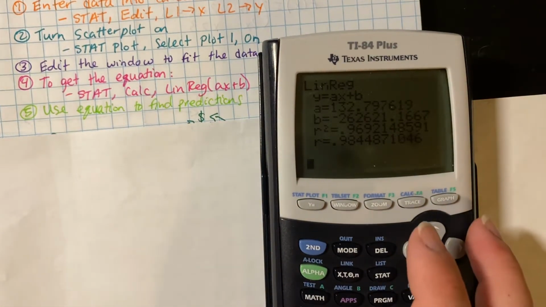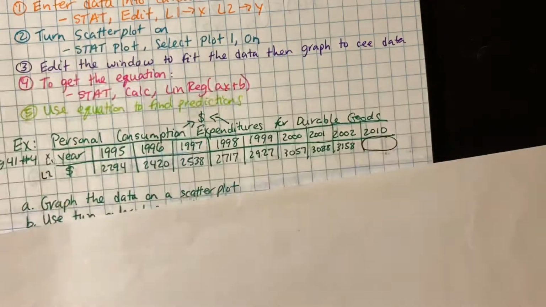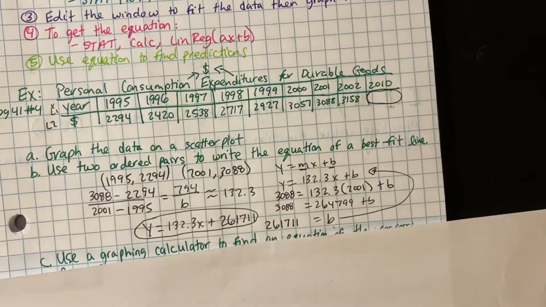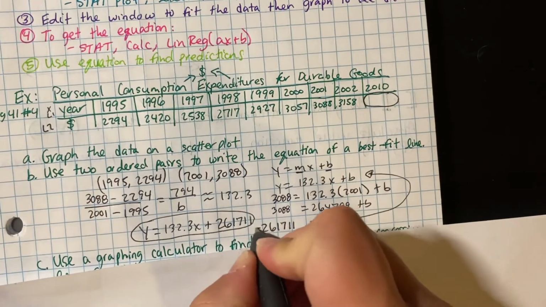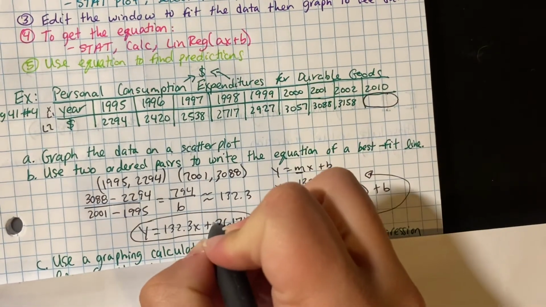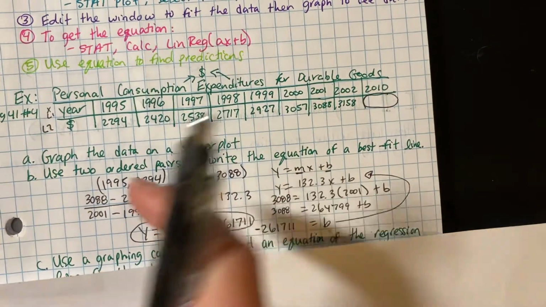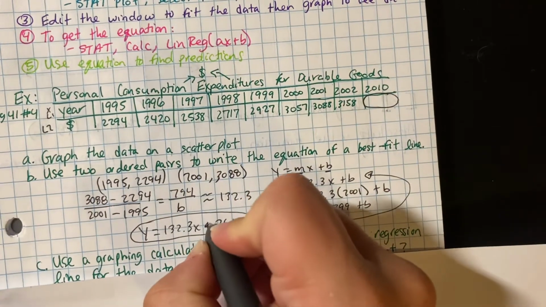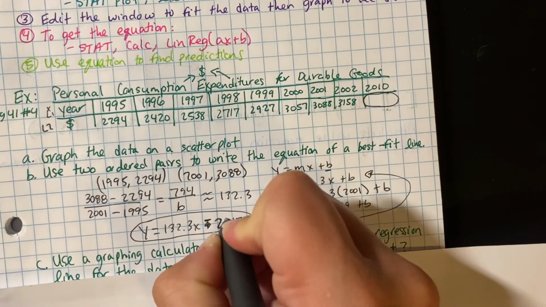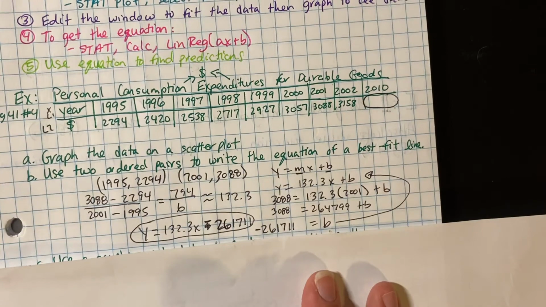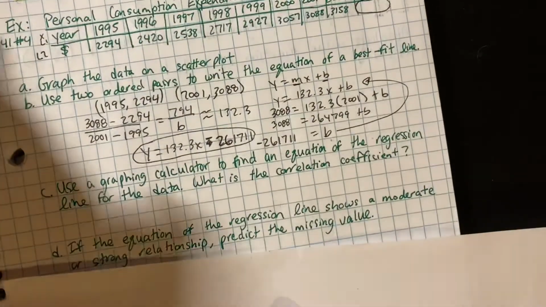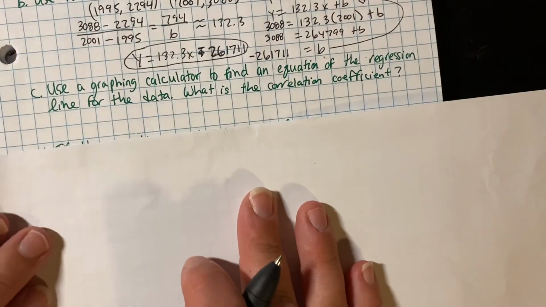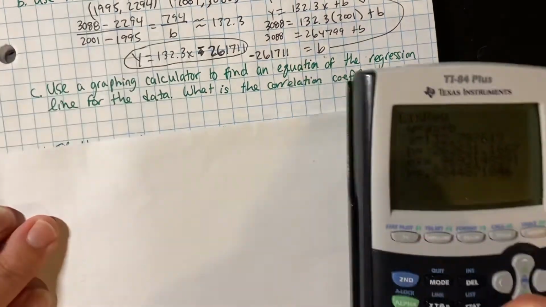linear regression equation. Did I do this wrong down here? Yes, I did. It should be a negative because we did it here and there. So this should be a negative. Okay, look at that. I caught myself. Okay, so down here, it tells find the equation.